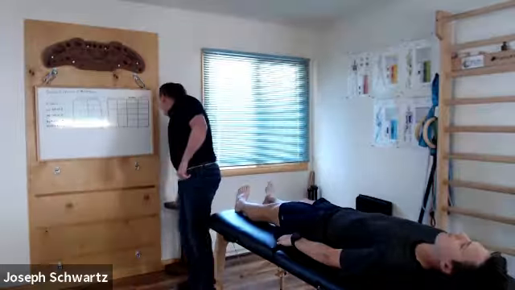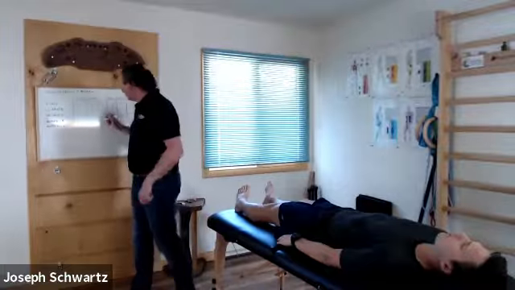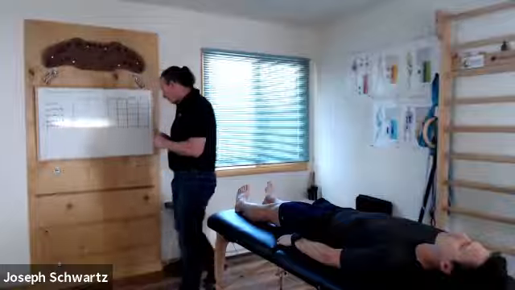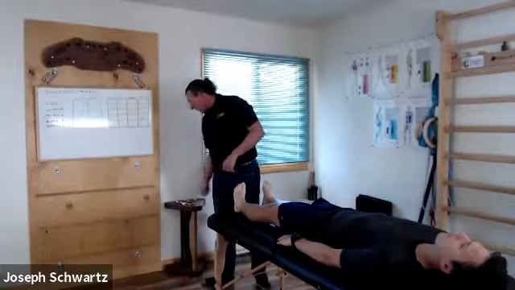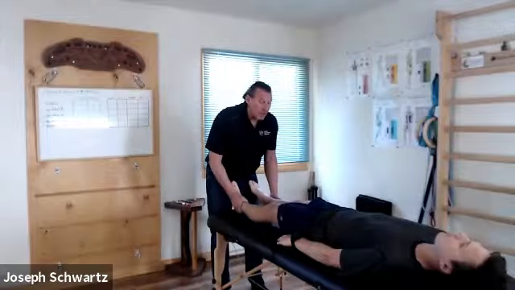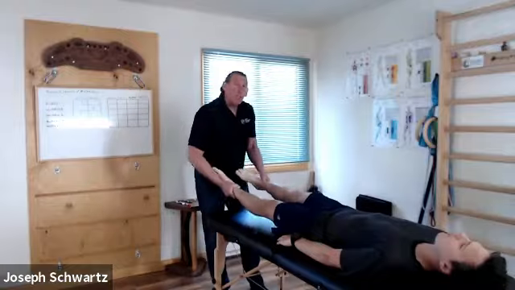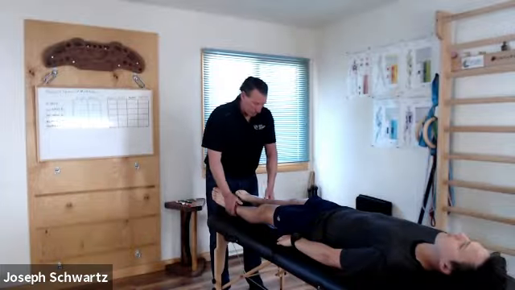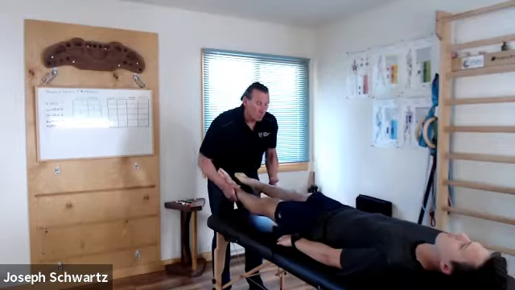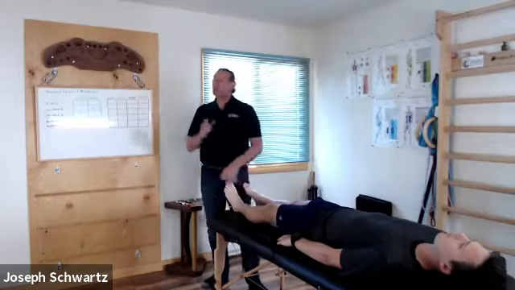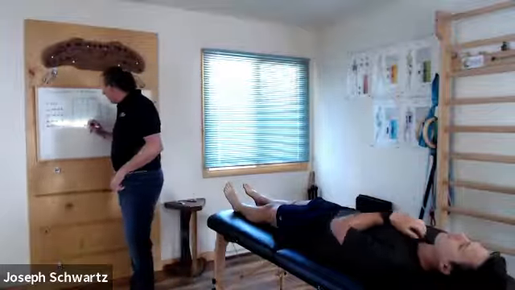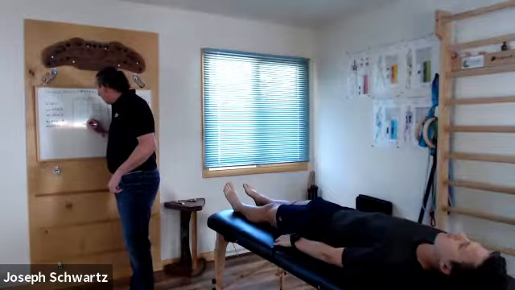So that is an inhibited response. And then we'll come to the other side. I'm going to rotate both legs here. Hold both legs down. That's inhibited as well. It was almost there, but that was inhibited as well. So we have a bilateral inhibited multifidi.